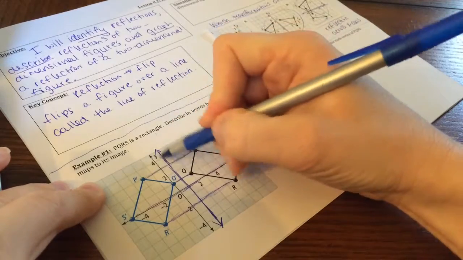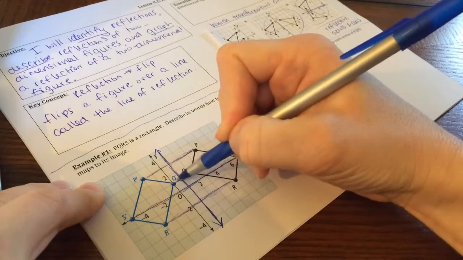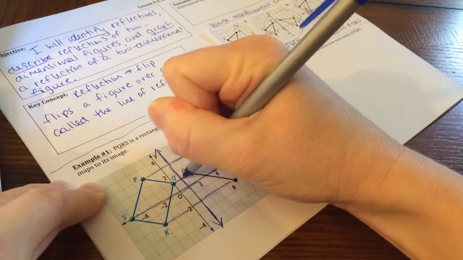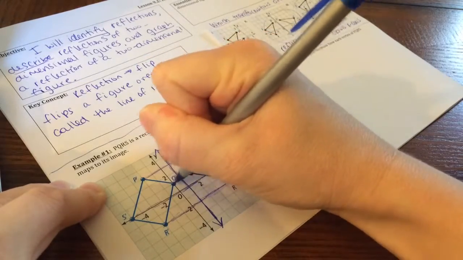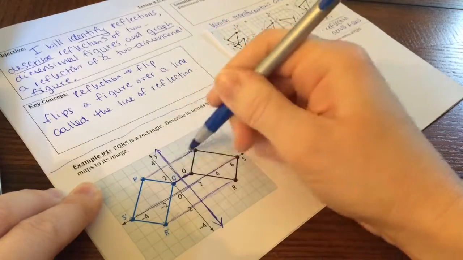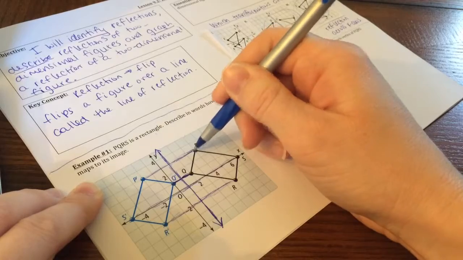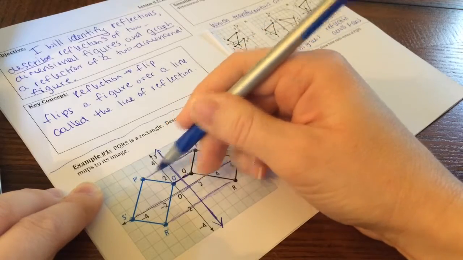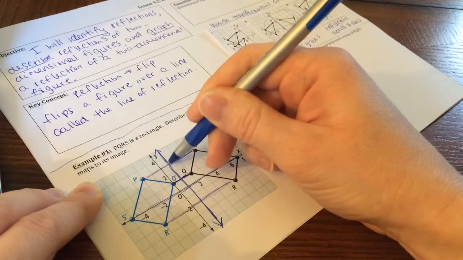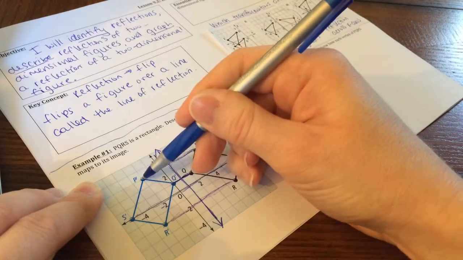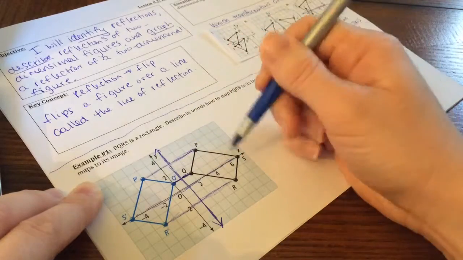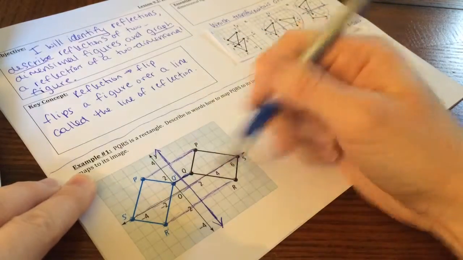Okay, so here we have, this is the same distance to the line of reflection because it's 1 unit away here and it's 1 unit away here. It's the same distance. Here, it's got to be the same distance from P to the line of reflection and P prime to the line of reflection. So let's see, from P to the line of reflection, it's 1, 2, 3 units away. And then from P prime to the line of reflection, it's 1, 2, 3 units away. So it works there.